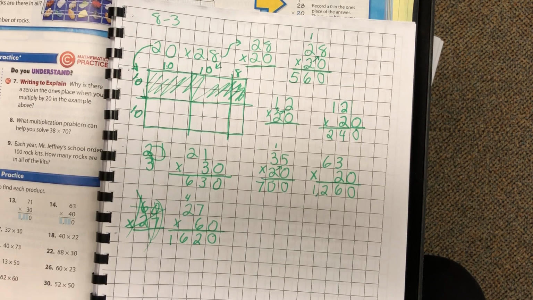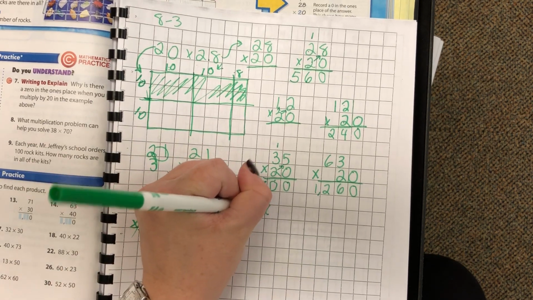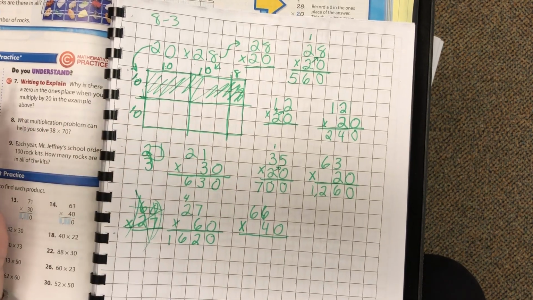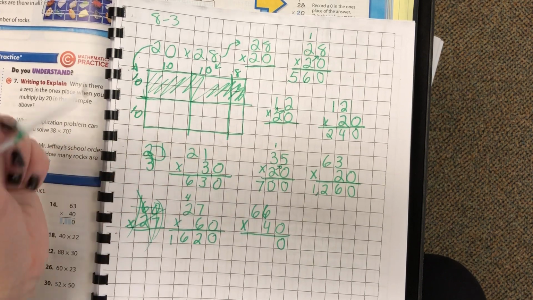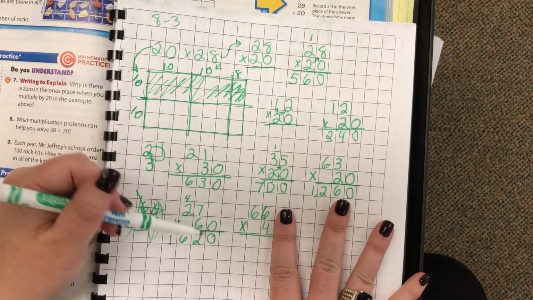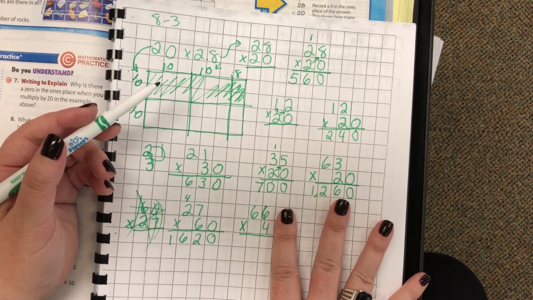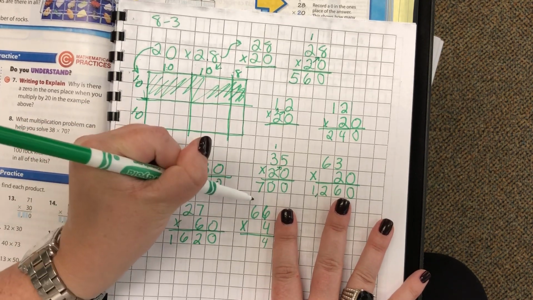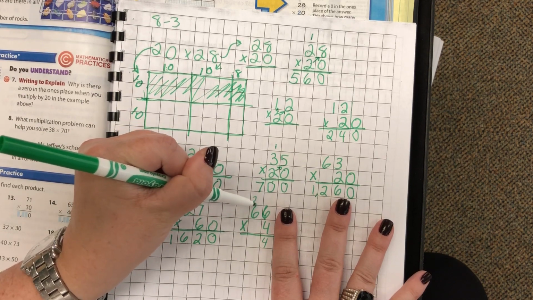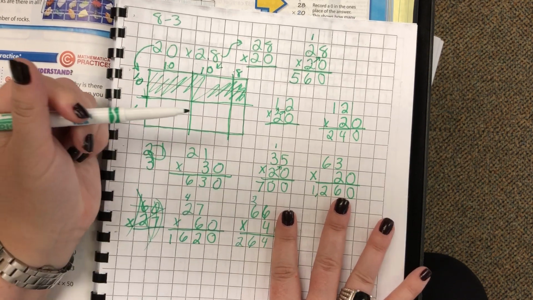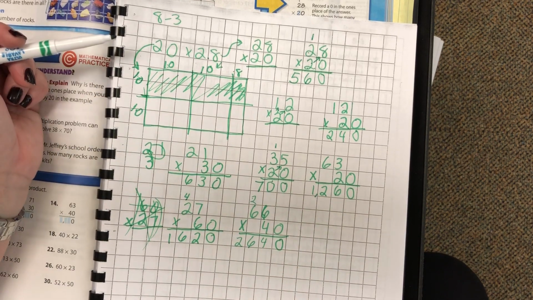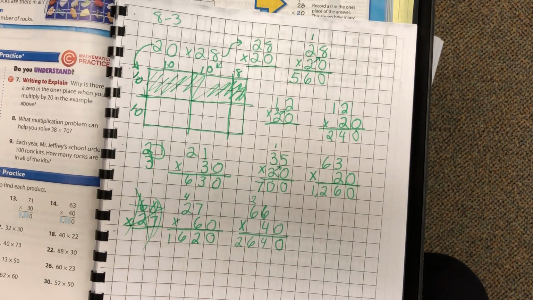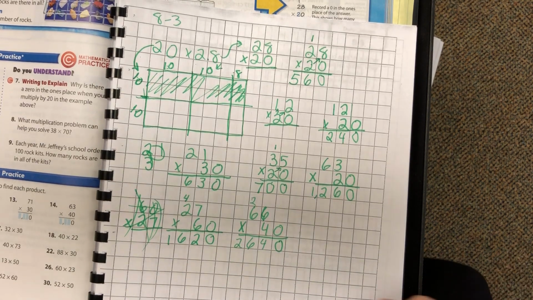No. Let's do one more. 66 times 40. Wait, slow down. That's it. 66 times 40. Drop that 0. Cover it up. I'm looking at 4 times 6. 4 times 6 is 24, plus 2 more. 26. Uncover it. I've got my answer. Cool, right? This is a lot easier.